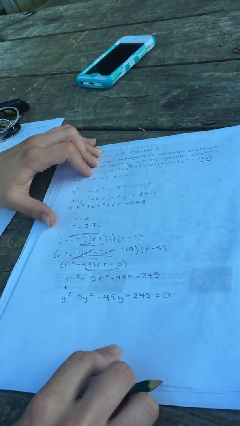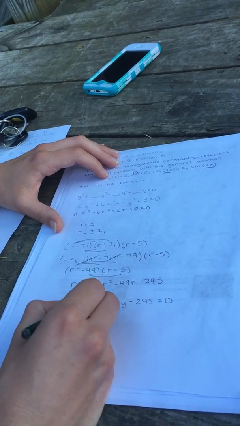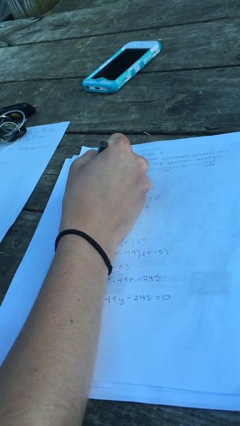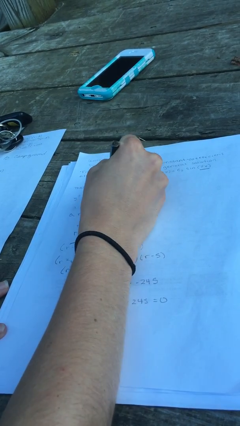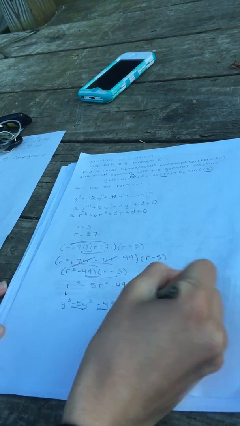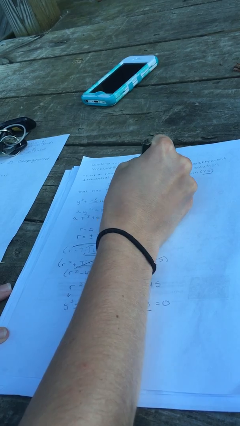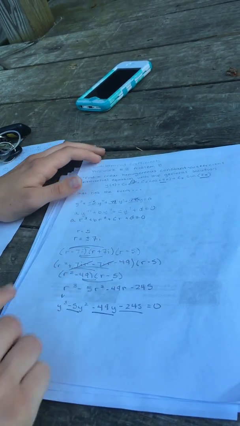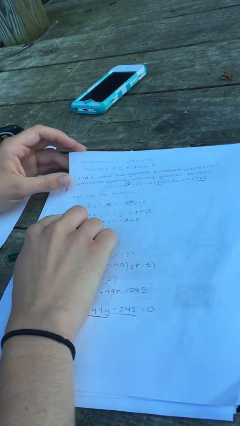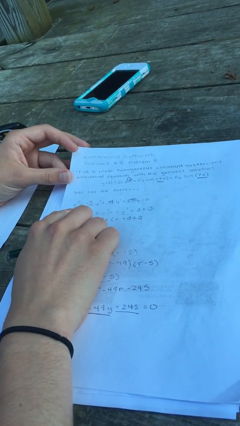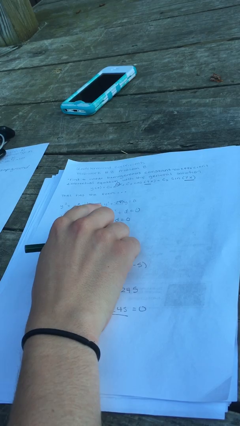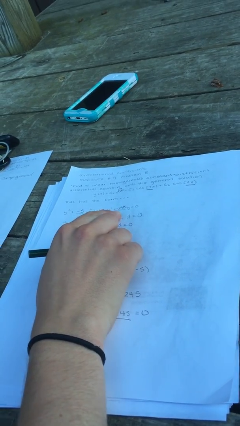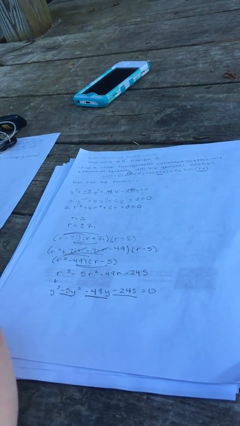And now we just have to plug those in for the equation they're giving us. So here we'd plug in a negative 5. Here we'd plug in a negative 49. And here we'd plug in a negative 245. So that your answer, and that's all equal to 0. So your answer is y to the third plus negative 5 y to the second plus negative 49 y to the first plus negative 245y is equal to 0.